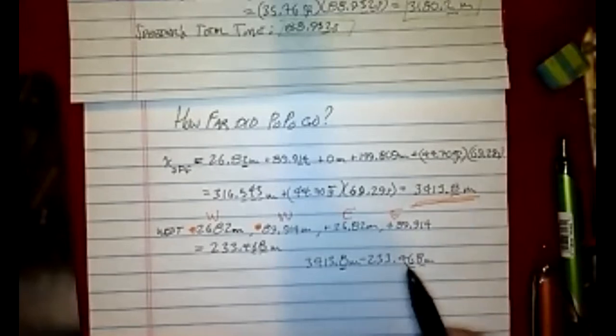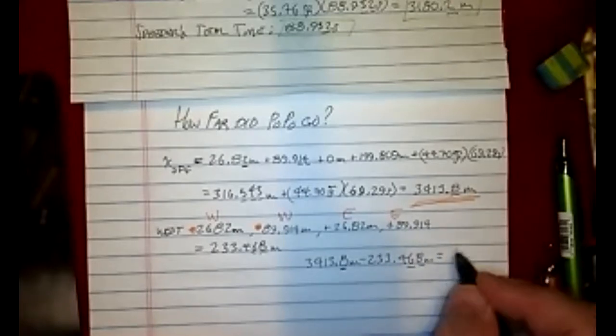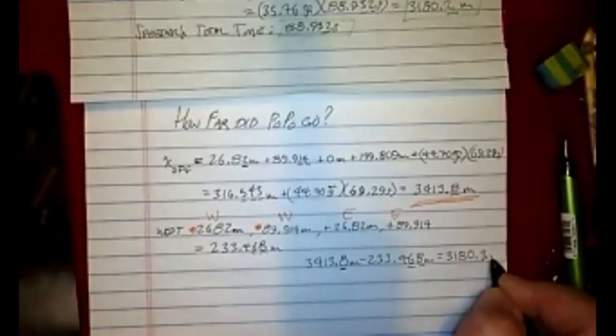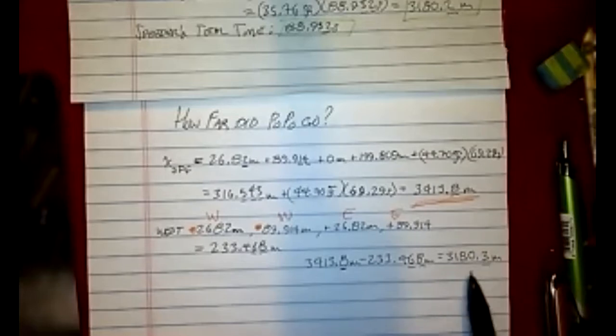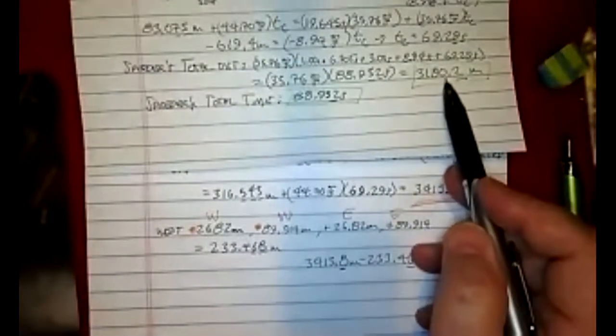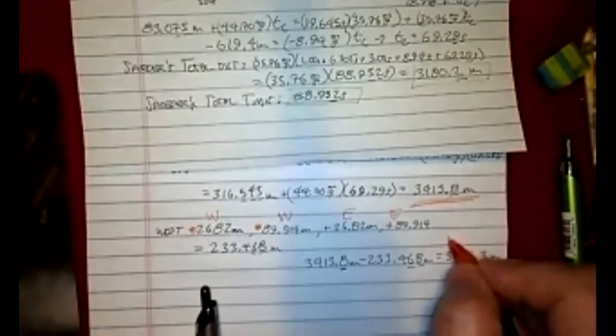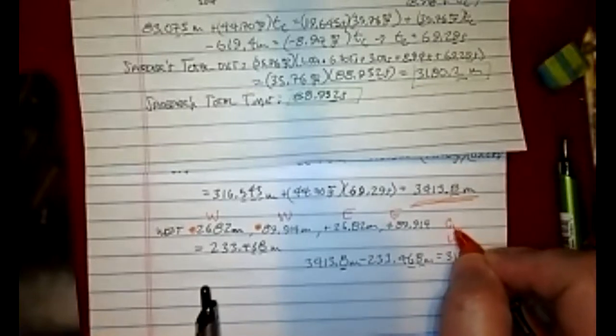This one's actually a doubtful digit anyways, but when I do that subtraction, lo and behold, I get 3,180.3 meters, but we weren't really supposed to count that anyways. So that's exactly the distance that we got, at least to the proper number of sig figs, 3,180. That means we've got a great check that our math worked out properly.